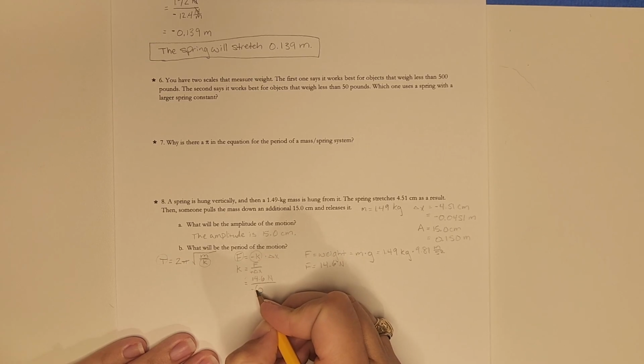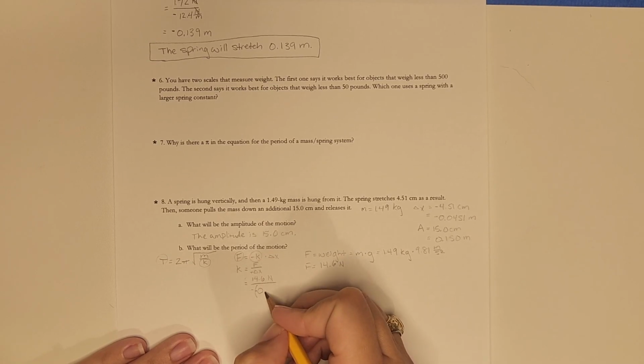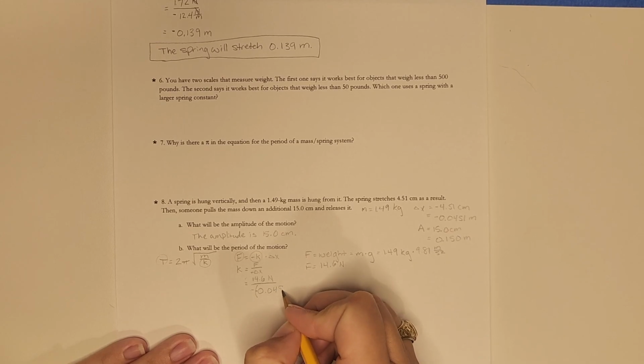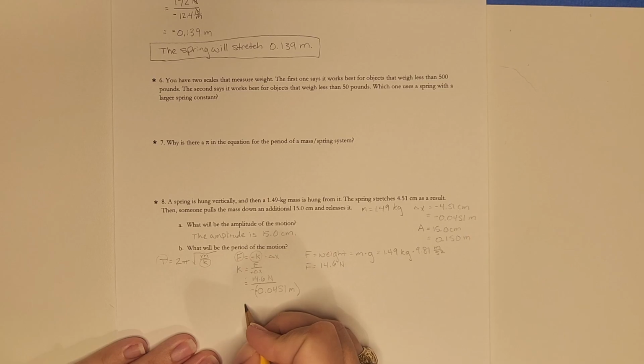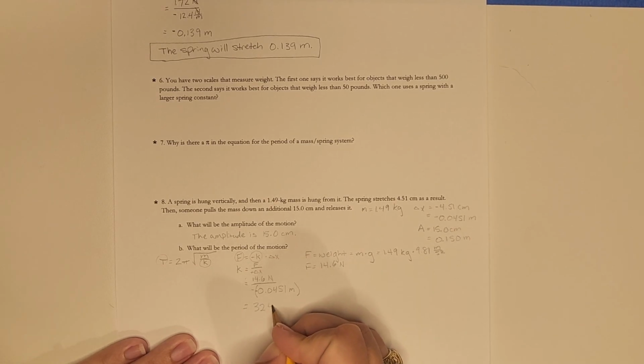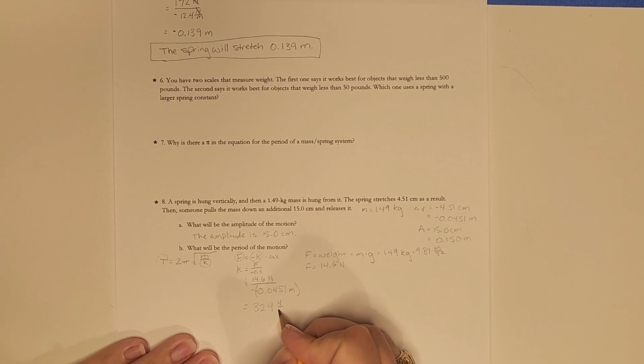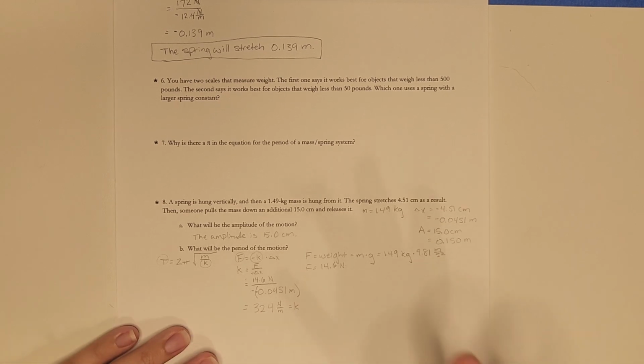I said negative and didn't write it down. 0.0451 meters. And so with that, I'm going to get 324 newton meters. And that is my spring constant.